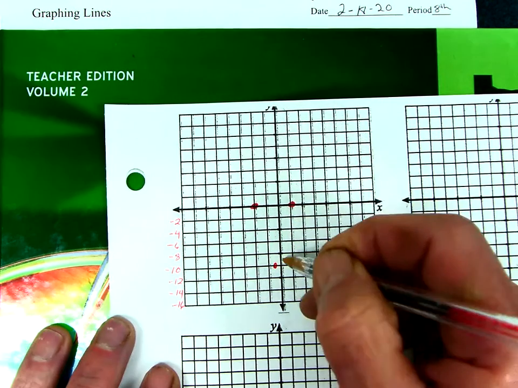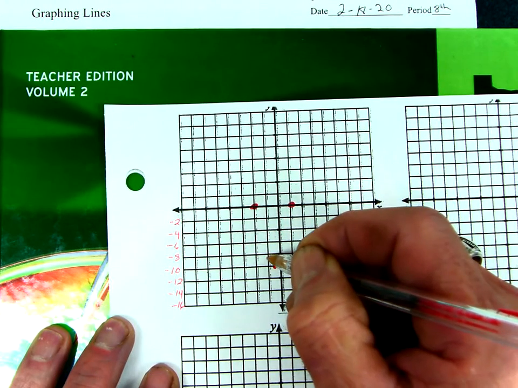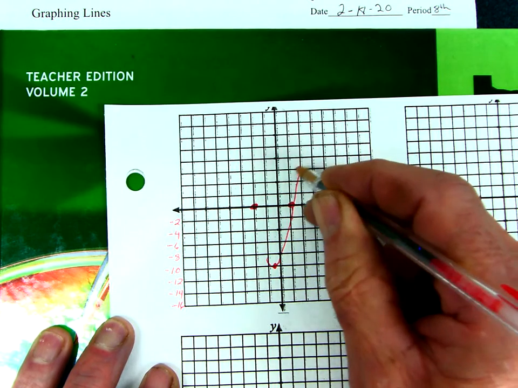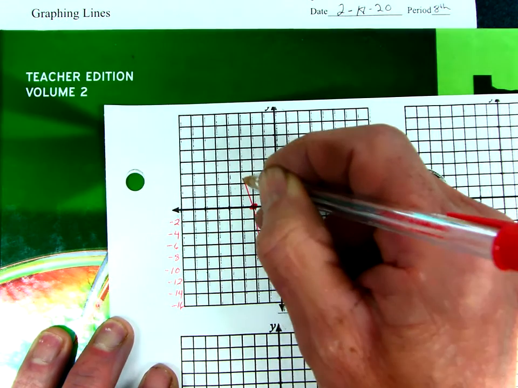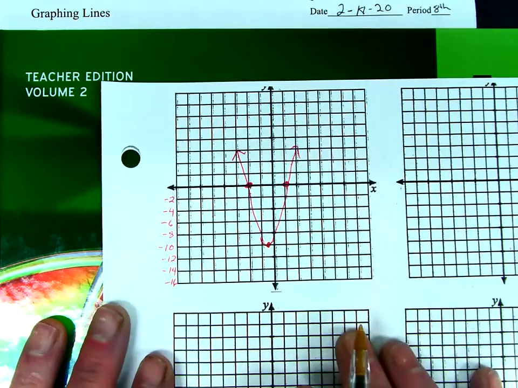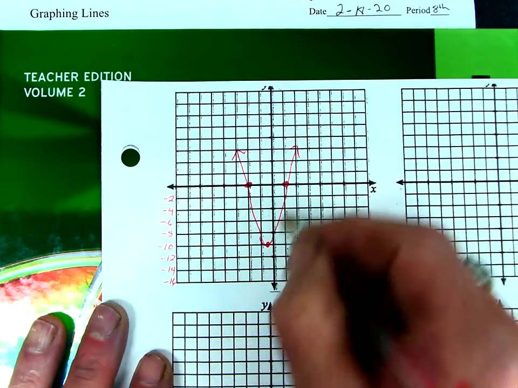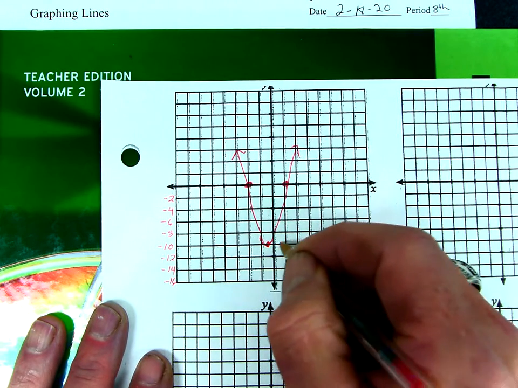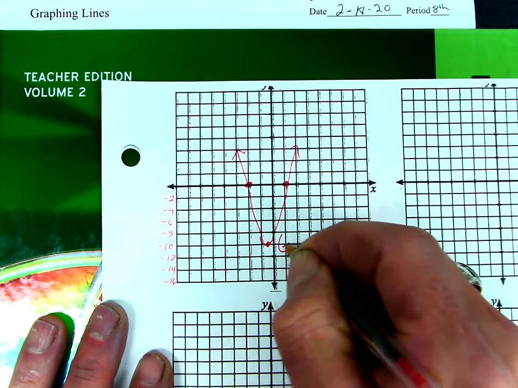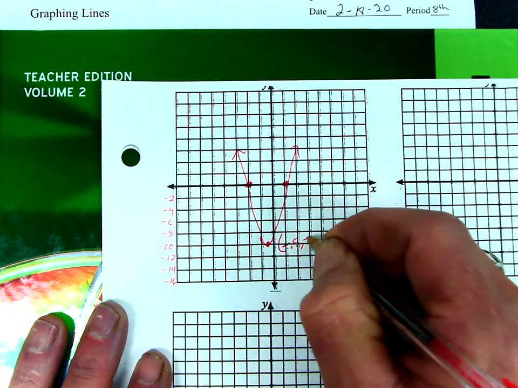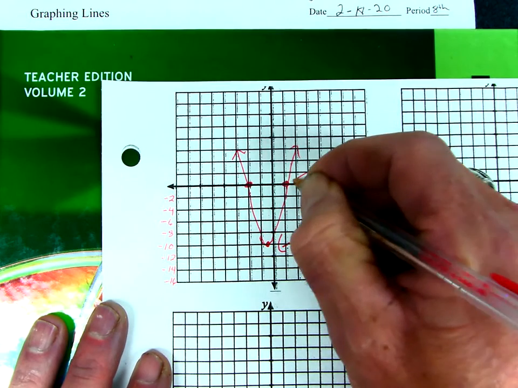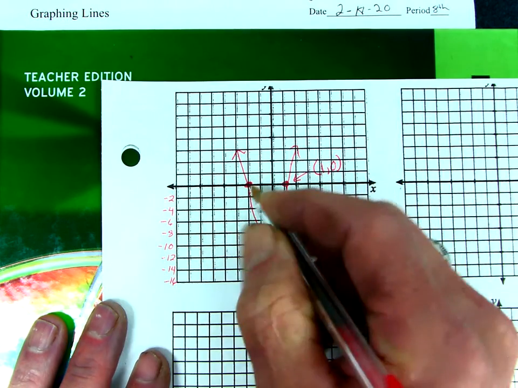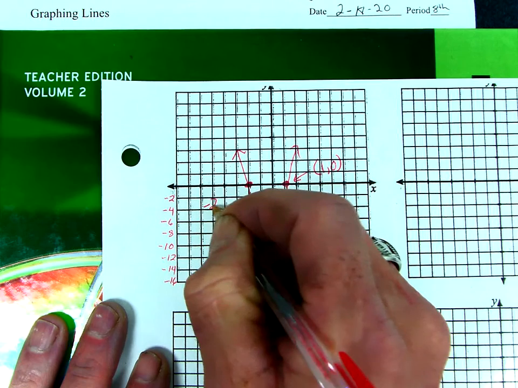There's my vertex. And as pretty as I can, I connect all 3 of these points with a smooth curve, which means it's not a hard V shape. It's rounded here at the bottom. This was the point, negative 0.5, negative 10. Here's the point, 1, 0. And here's the point, negative 2, 0.